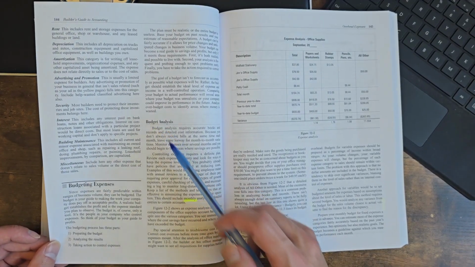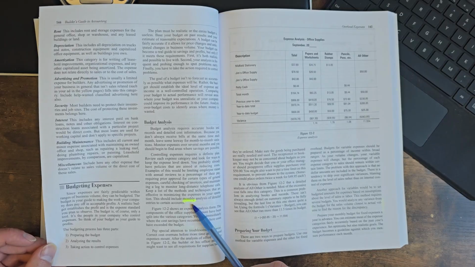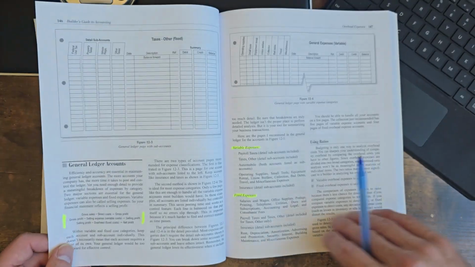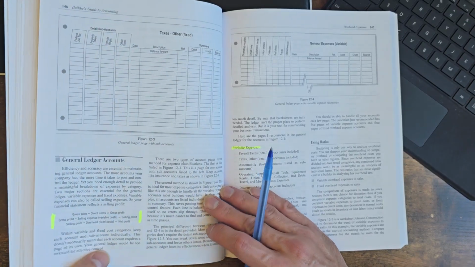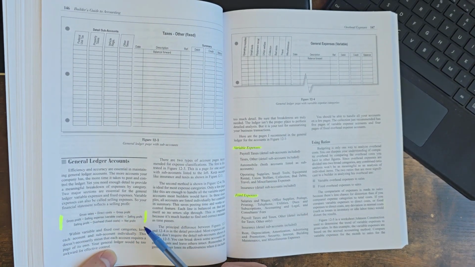If you're going to do a budget, which you should do, you need to do a monthly analysis. Again, just point out everything that always says monthly. Do everything monthly. General ledger accounts, I would highlight this. You should know this. This is very basic.